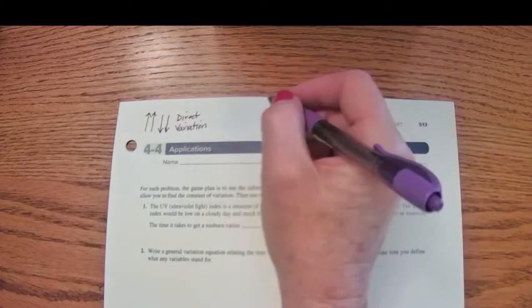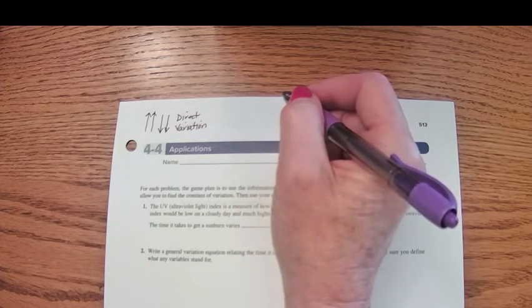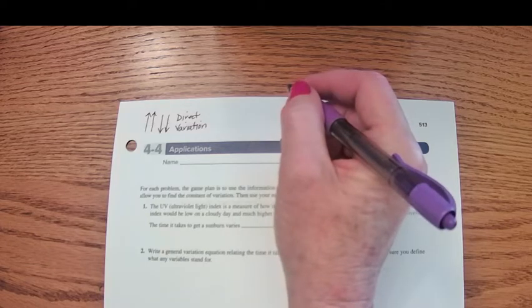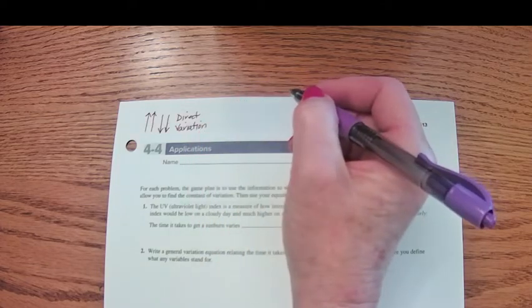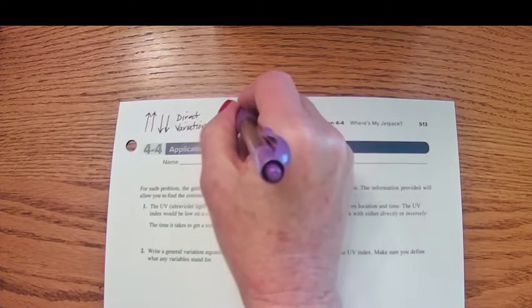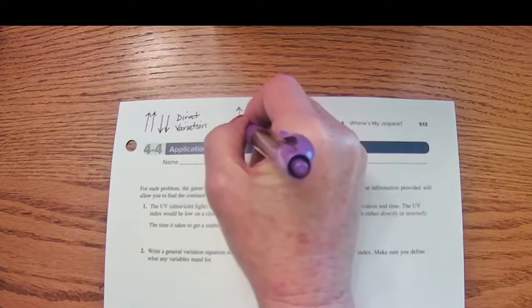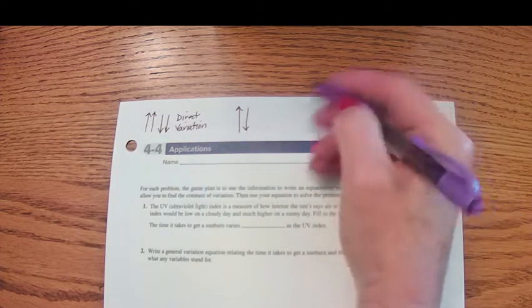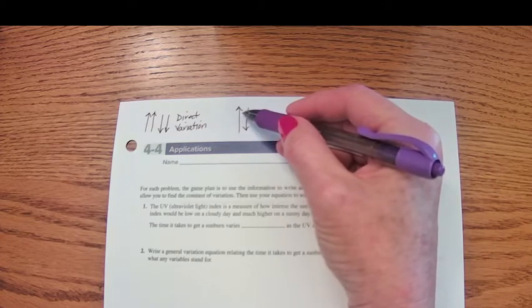Now, if the other condition exists, that's called an inverse variation. Let's talk about comparing the number of pets you have to the amount of income you get to spend, disposable income. If you have a lot of pets, your extra disposable income goes down because you're spending all this money on vet bills and food and medicine and everything.